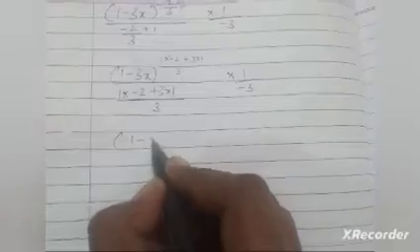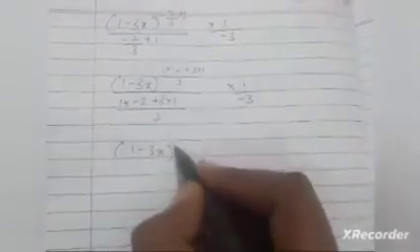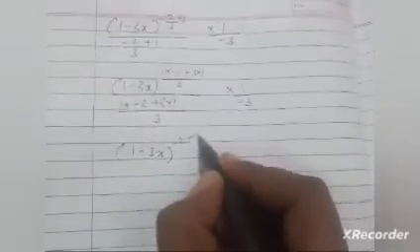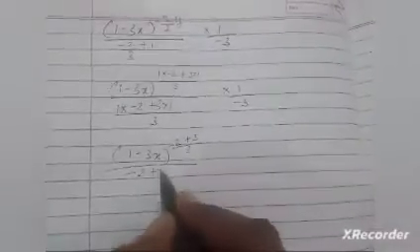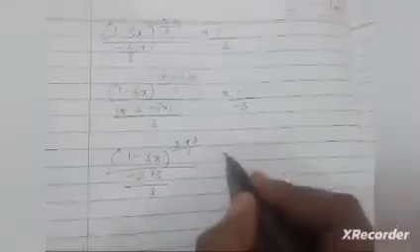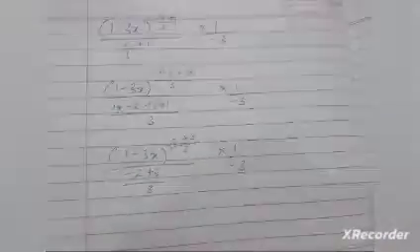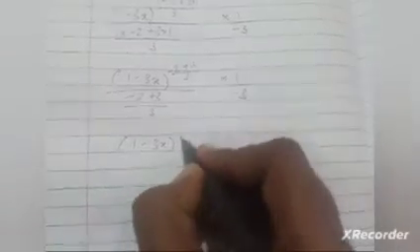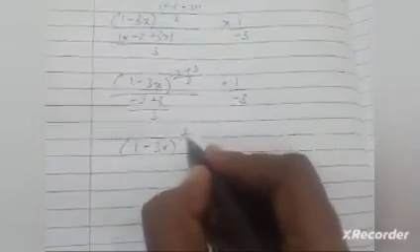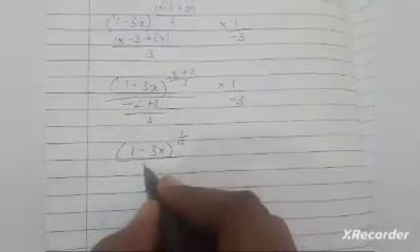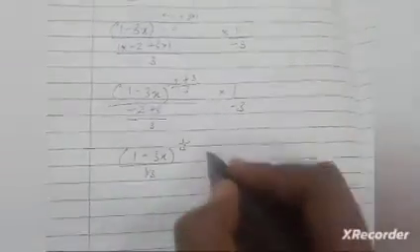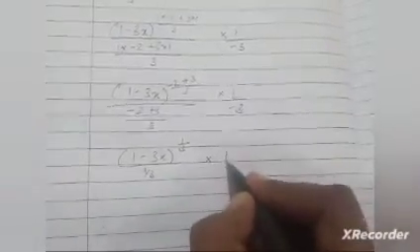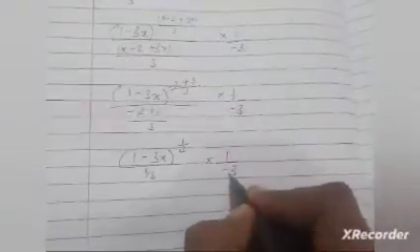So it becomes 1 minus 3x raised to minus 2 plus 3 divided by 3, same minus 2 plus 3 divided by 3, into 1 by minus 3. Then 1 minus 3x raised to 1 by 3 divided by 1 by 3 into 1 by minus 3.